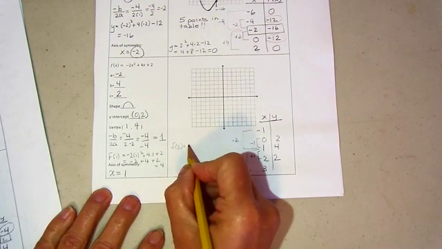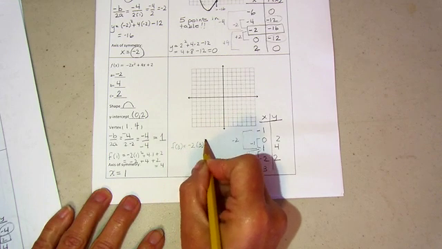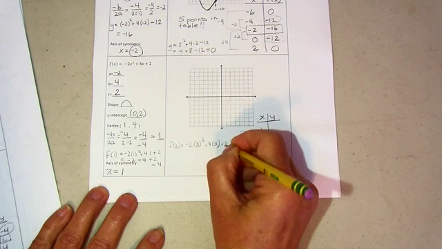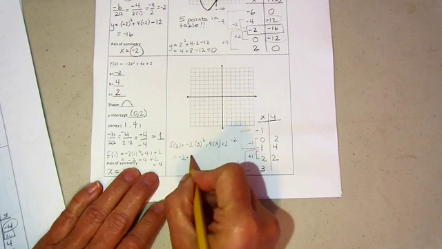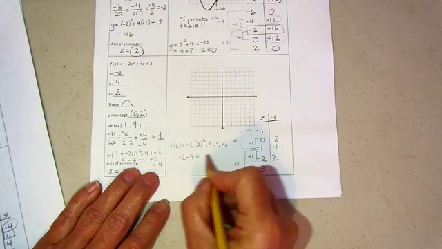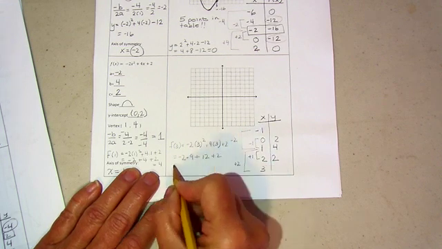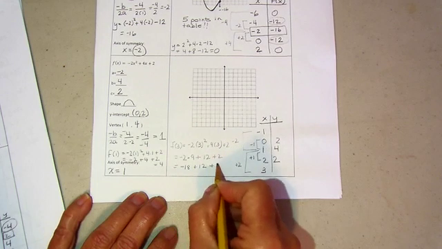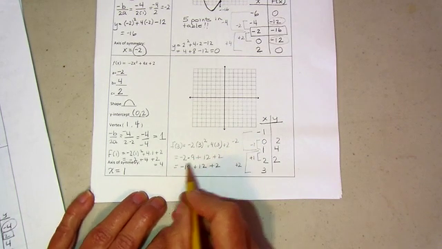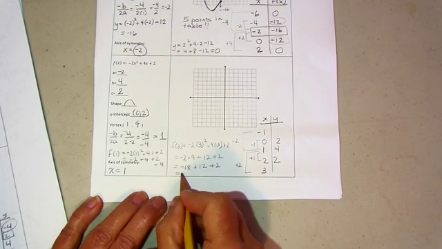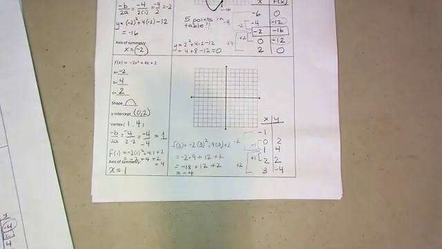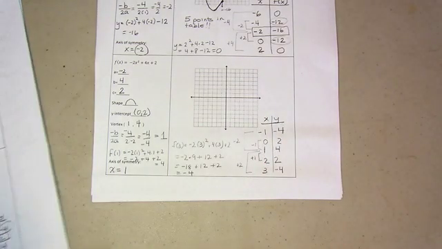So f of 3 is going to be -2 times 3 squared plus 4 times 3 plus 2. So that's going to be -2 times 9 plus 4 times 3 is 12 plus 2. So let's see, -18 plus 12 plus 2. That's -6 plus 2 is -4. So at 3, we know that the y value is -4, and at -1, we know the y value is -4.